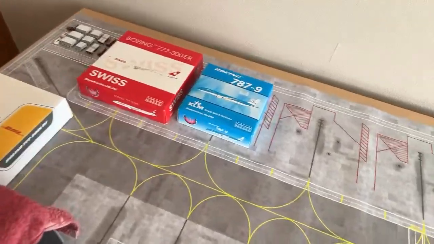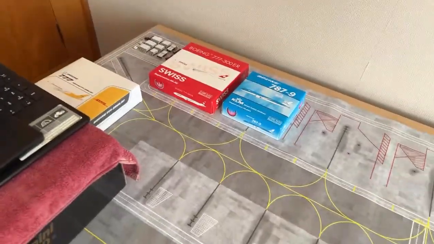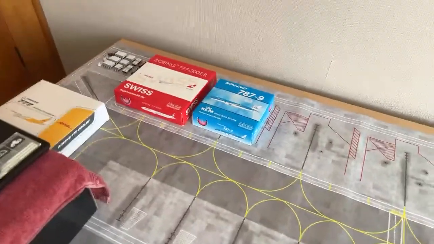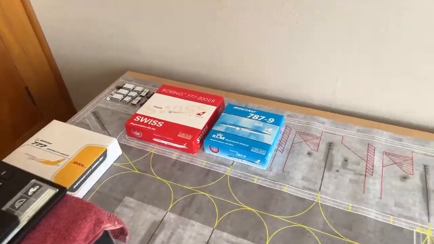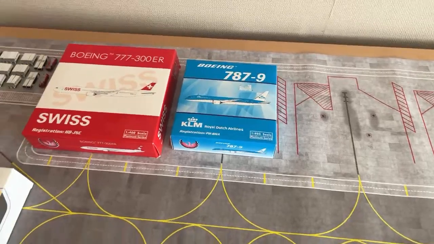I believe it was Bravo Hotel Oscar that was released by Aviation 400. I would still like to get it, but it would be nice if NG Models came out with it.